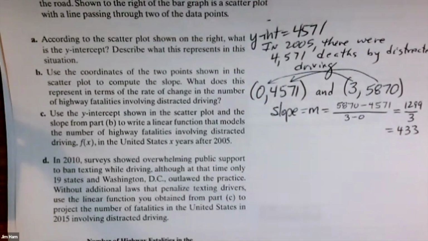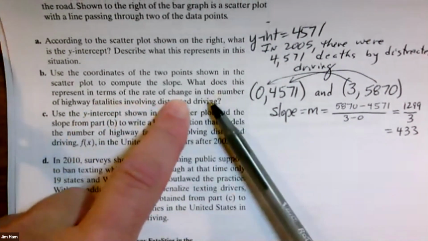So you calculate the slope the same way regardless of whether the coordinates are large or small. Always the same, difference of Y's over the difference in the X's. Subtract the Y coordinates, subtract the X coordinates, put the Y difference on top and the X difference on the bottom. All right, what does this represent in terms of the rate of change?